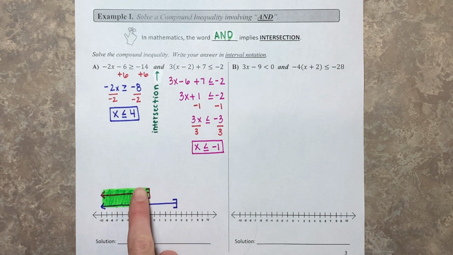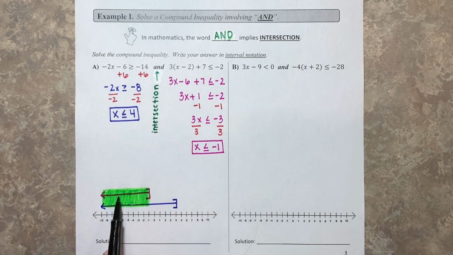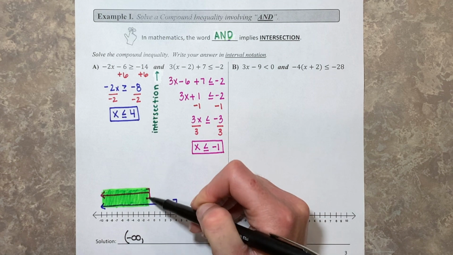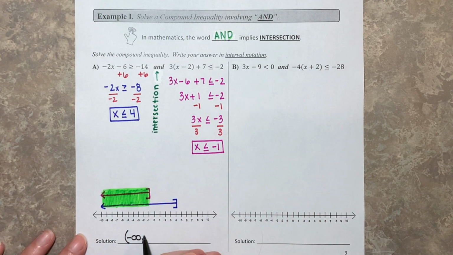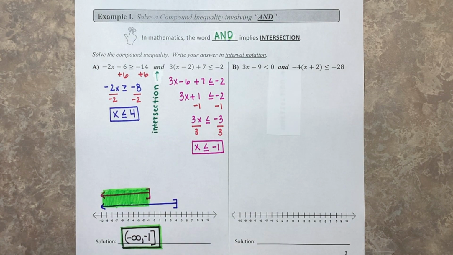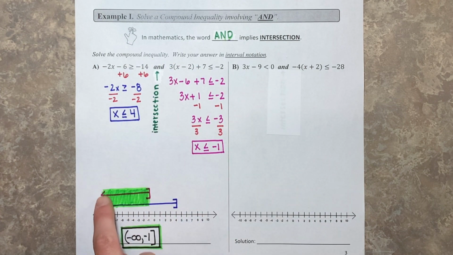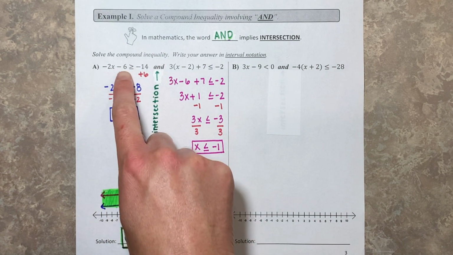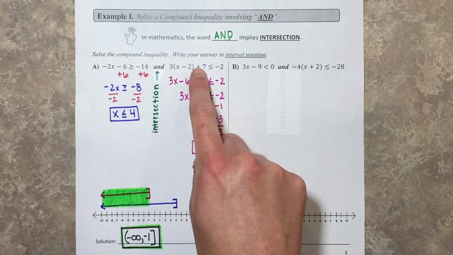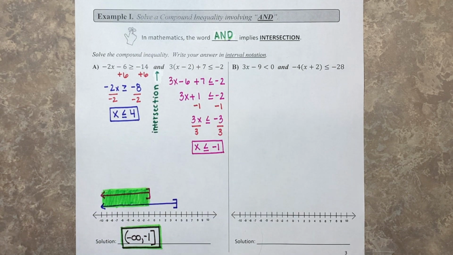So to describe this intersection in interval notation, the region of intersection will go off to negative infinity. So we'll start by writing negative infinity. And then the highest point of our intersection would be right here at negative 1. And since we see a bracket here, we'll put a bracket here. So what does this answer even mean? It means that these are the solutions that both inequalities have in common. So you could pick any number in this region and plug it into both inequalities, and it would satisfy both inequalities.